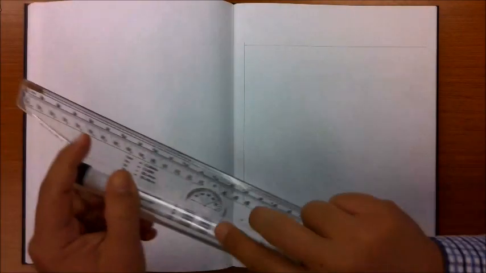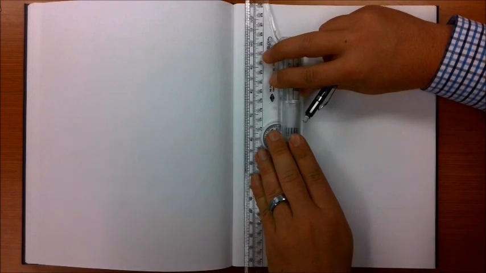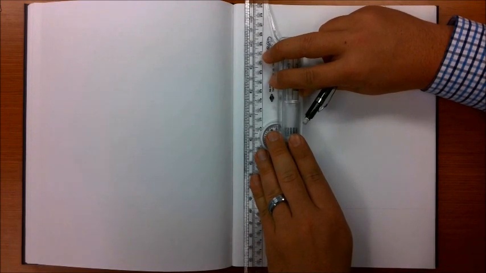All right. So with that, we're going to go ahead and create a couple graphic scales. So I'm going to use my rolling ruler here.